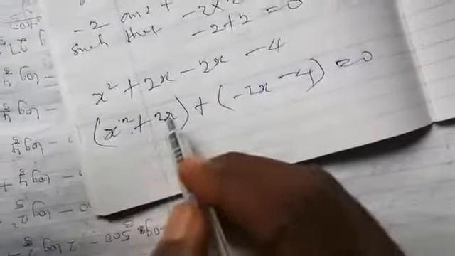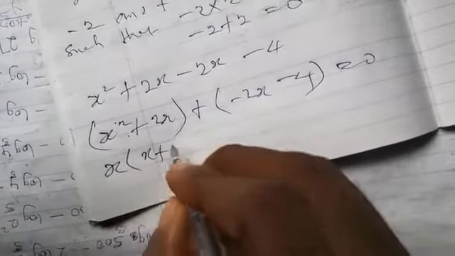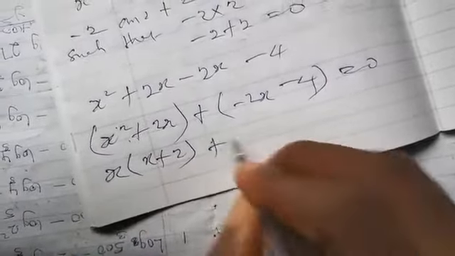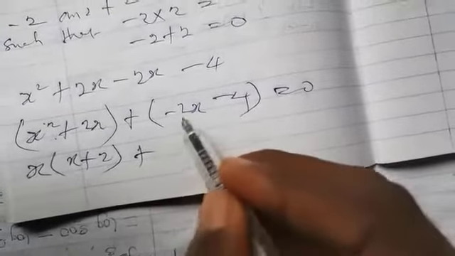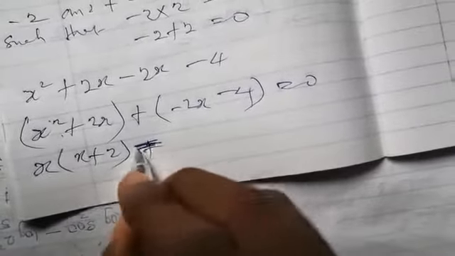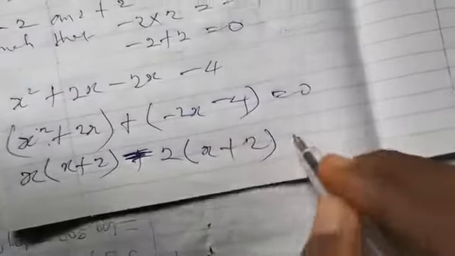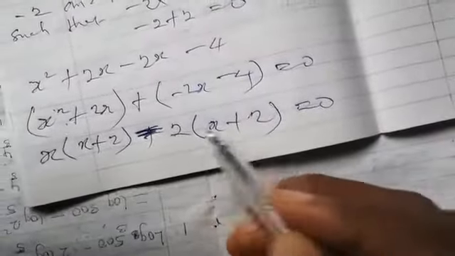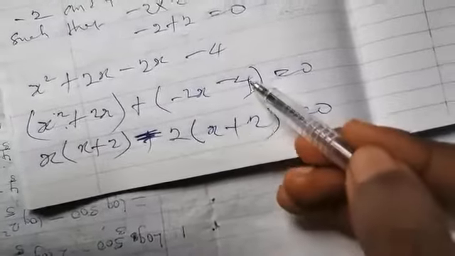From here x is common, so you pull out x into x plus 2. Plus, from here minus 2 is common. Of course, there's minus 2x and minus 4, so minus 2 can be pulled out, so this becomes minus 2 into x, and we are now left with plus 2 over here. Of course, minus 2 times x will give us minus 2x, and minus 2 times plus 2 will give us minus 4.